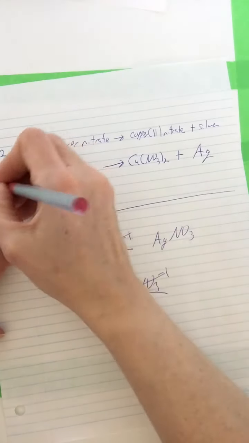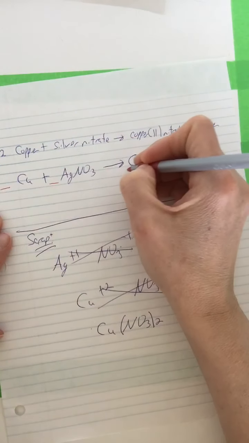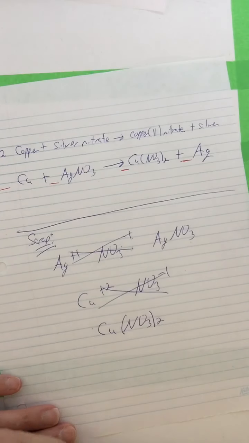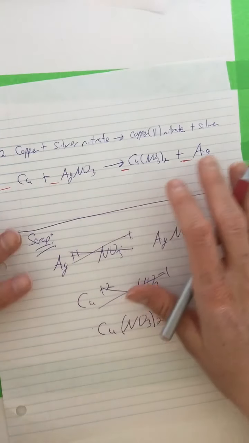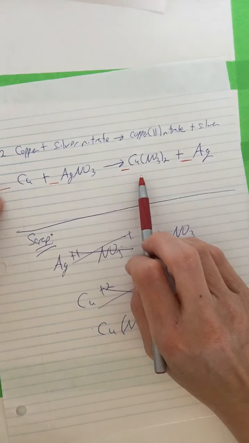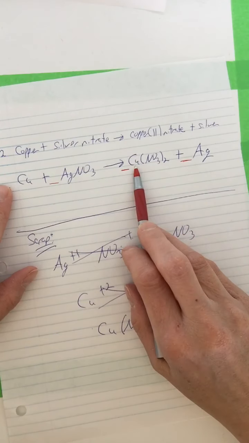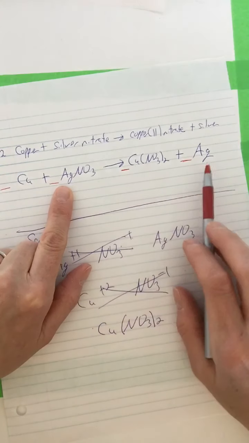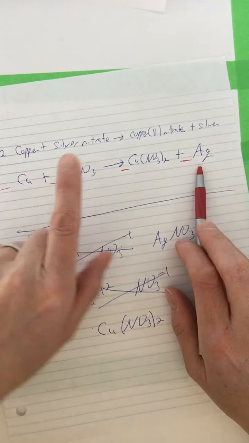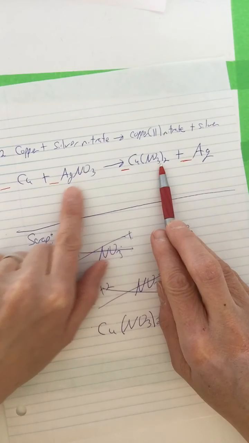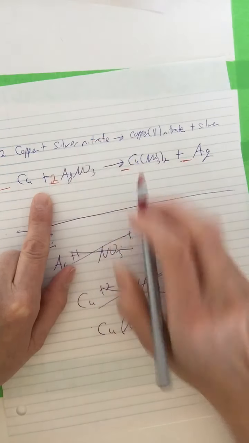Next week I'm going to teach you guys to balance it, but I'm going to show you really quickly, just in case people can follow along. I'll put some blanks to write some numbers in. I'll teach you this next week, but if you want to follow it for a sec, doesn't hurt to practice. 1 copper on this side, 1 copper on this side. That looks good. 1 silver on this side, 1 silver on this side. That looks good. 1 NO3 on this side, 2 NO3s on that side. So I have to put a 2 out front here.